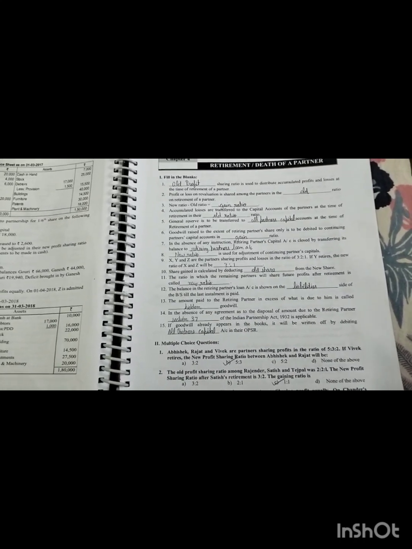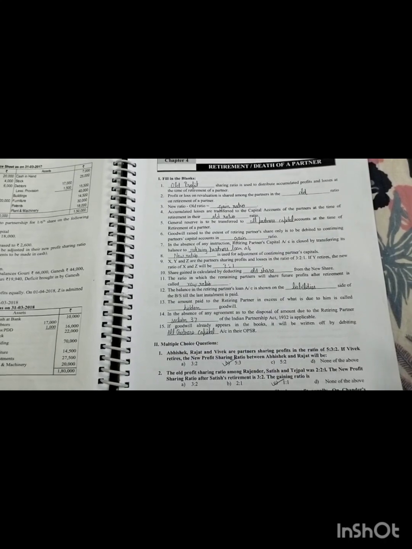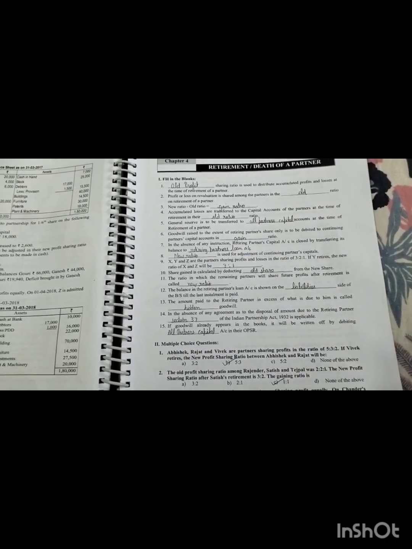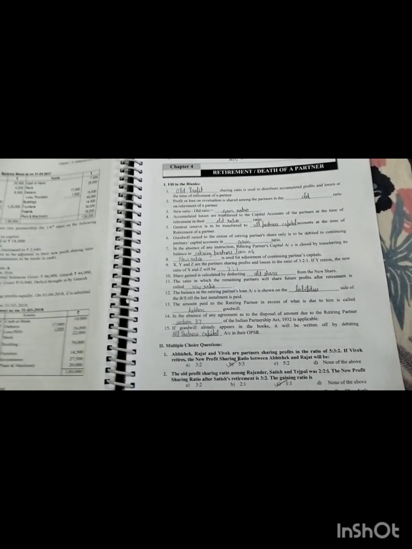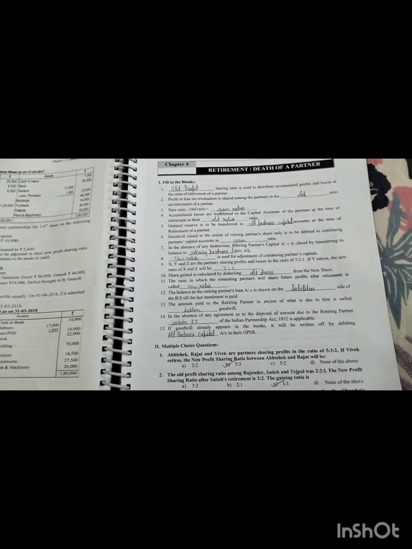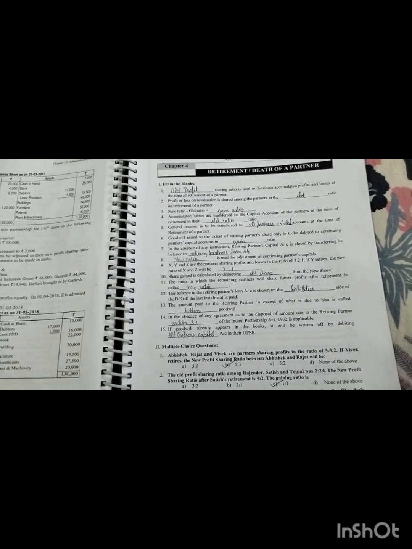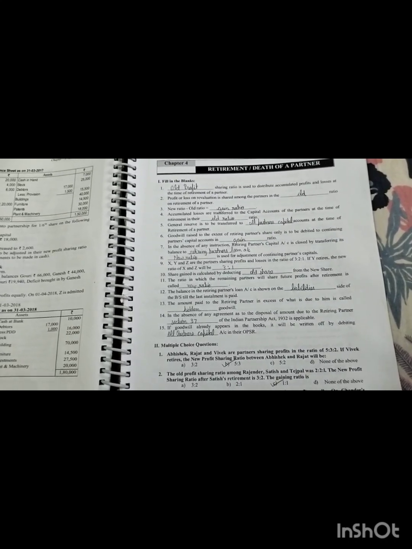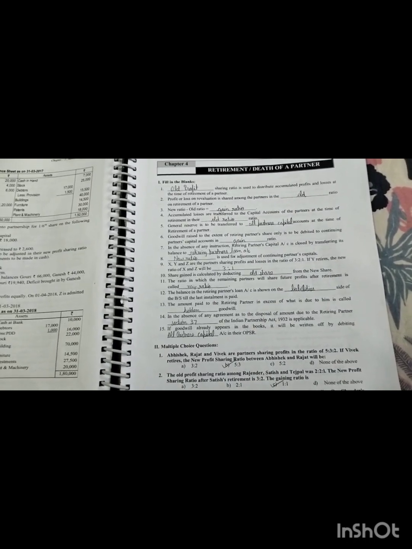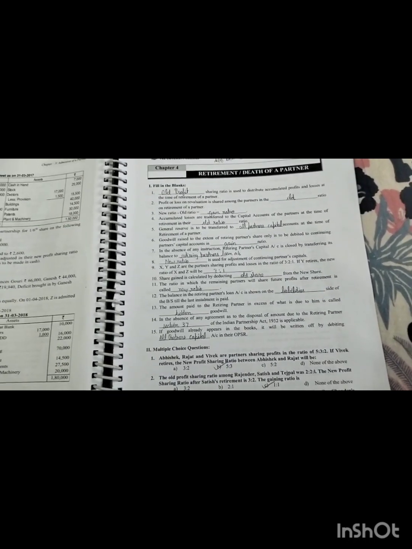The balance in the retiring partner's loan account is shown on the liabilities side of the balance sheet till the last installment is paid. The amount to pay to the retiring partner in excess of what is due to him is called hidden goodwill. In the absence of any agreement, for the disposal of amount due to retiring partner, Section 37 of the Indian Partnership Act 1932 is applicable.